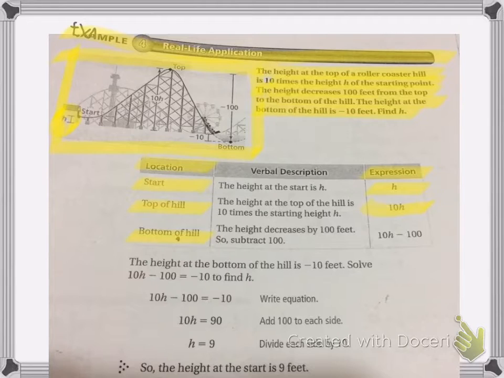Now the bottom of the hill, it says the height decreases by 100 feet. Decreases, class. What is decreases? Negative. Thank you. So you're going to subtract 100. So it's 10h minus 100. It's the height at the top, which is 10h, and then it decreases by 100. That's why we did 10h minus 100. Now don't fret. We are going to have a lot of practice with word problems. That's what Friday is all dedicated to. So this is just an introduction to word problems.